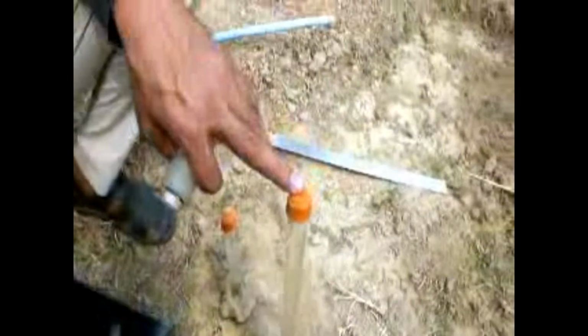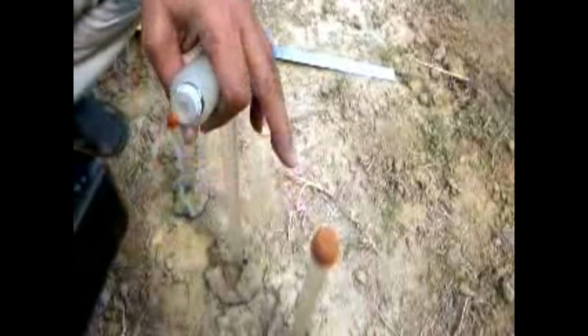We can measure the suction head in millibar created by the soil because of low soil moisture content, and using the calibration curve we can find the soil moisture at 30, 45 and 60 centimeter depth.